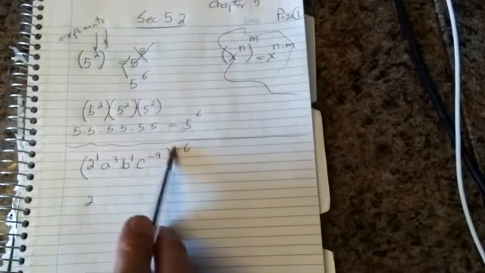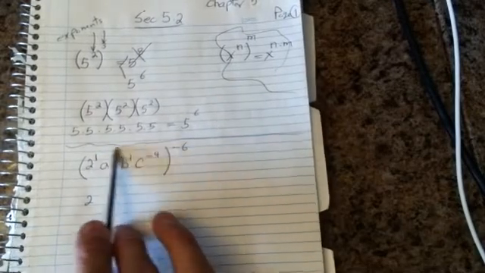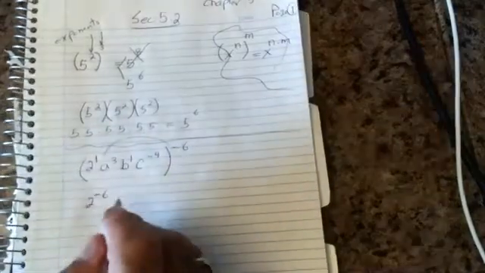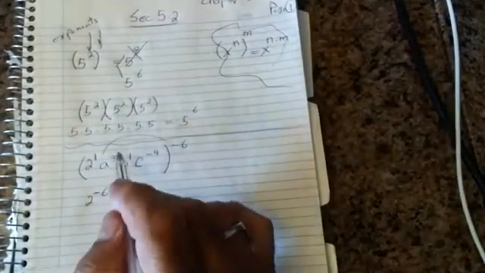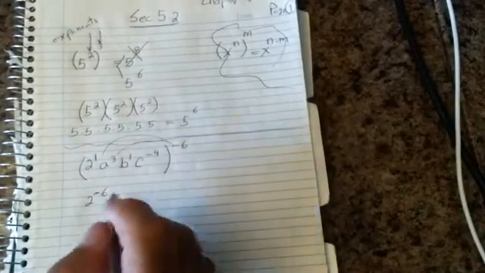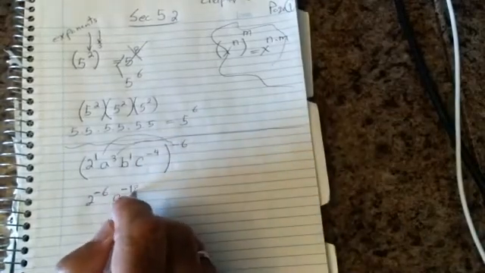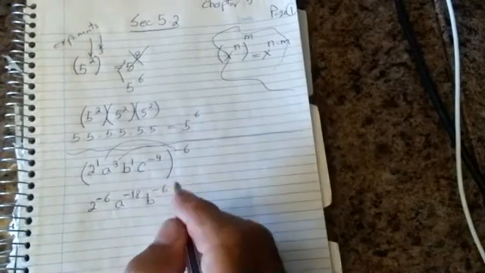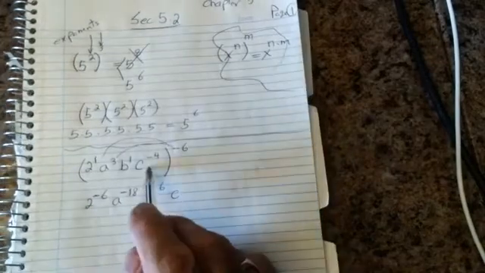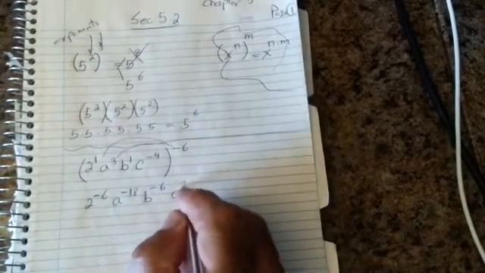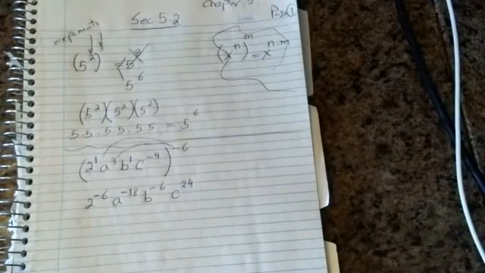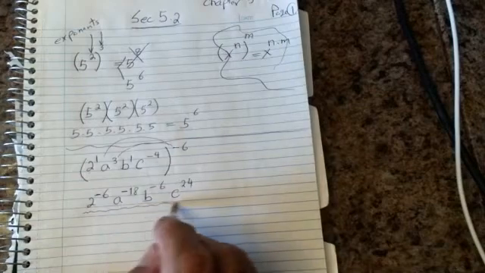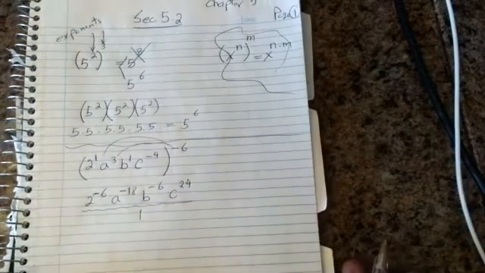1 times -6, see? Three times -6, which is -18. 1 times -6. And c times -4 times -6 is 24. So first we multiply all the powers. And let's give a denominator of 1 so we create a fraction.